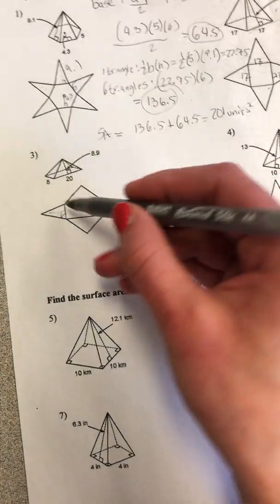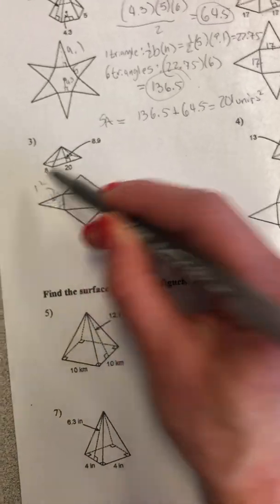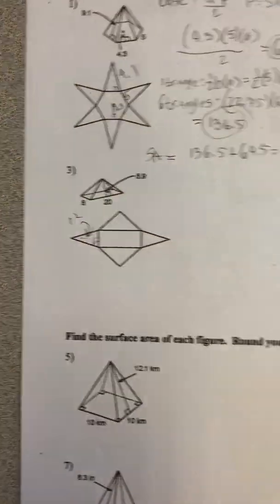Okay, so the height of this side over here is 12. The height of this side, I forgot to give that to you and I apologize.